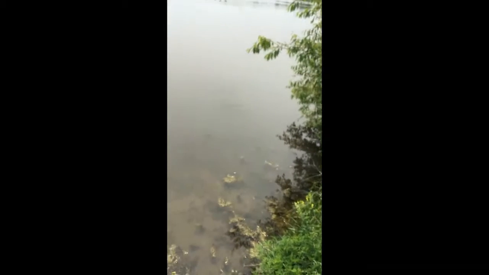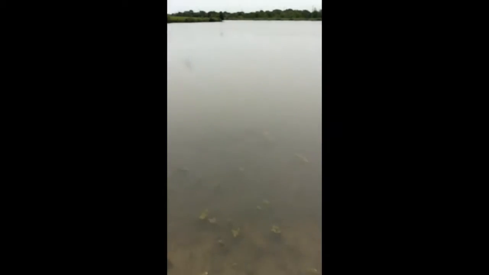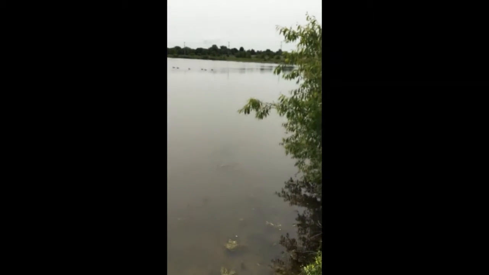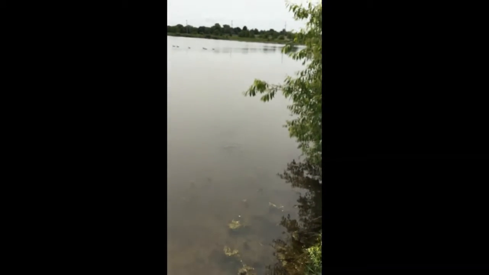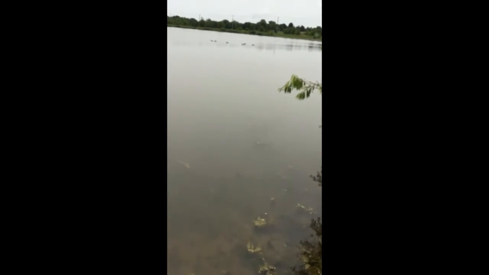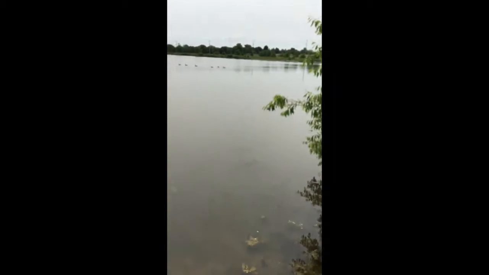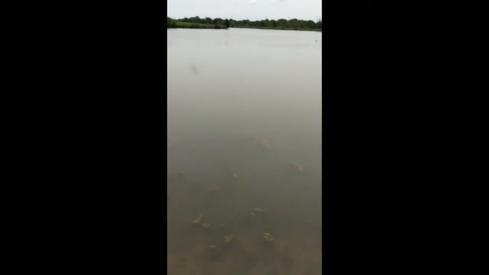We also have insect species. We probably have 100 different insect species living in and around the pond. There goes a dragonfly. Everything from dragonflies to worms to water striders to insects that live in the water, to nymphs, to aphids, all kinds of things that live in and around the water here. There's the dragonflies again.